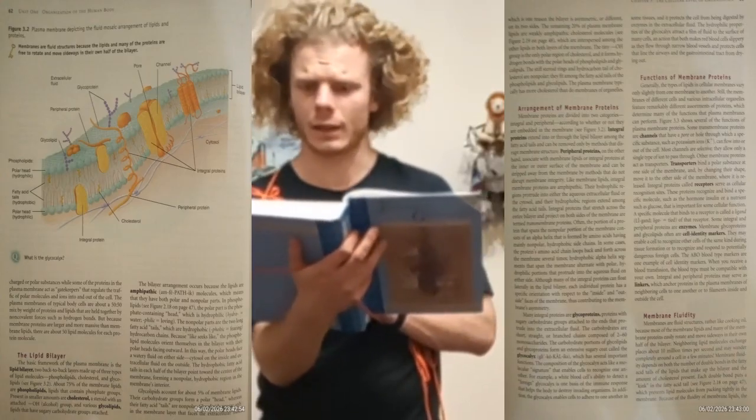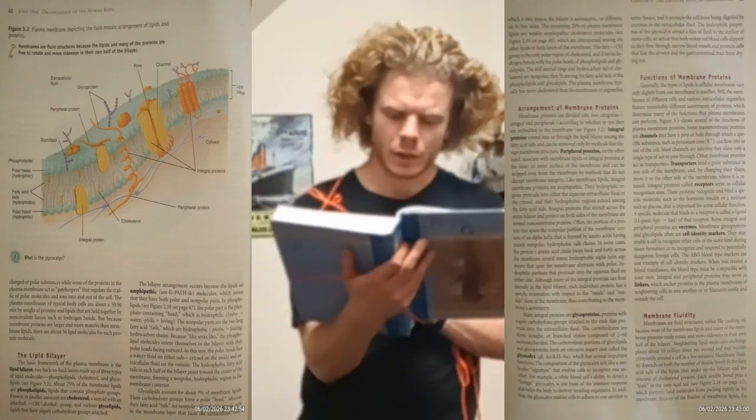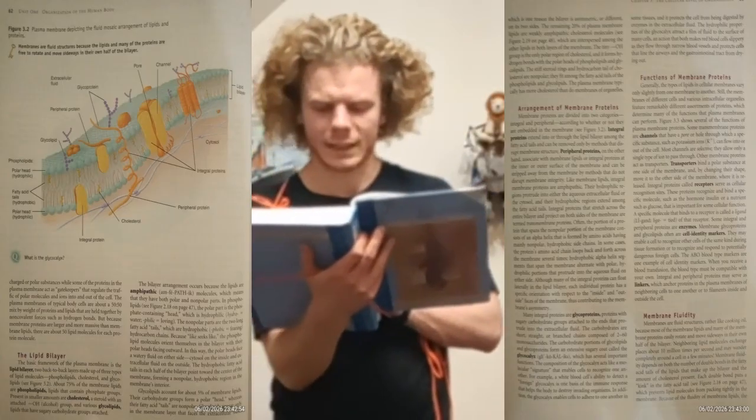In some cases, the protein's amino acid chain loops back and forth across the membrane several times.